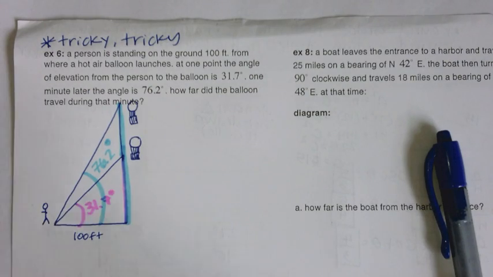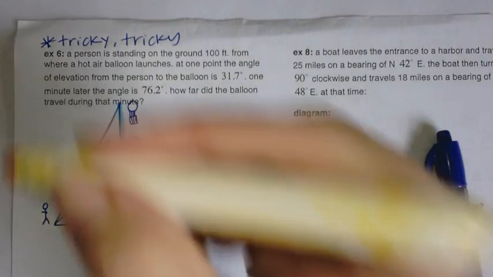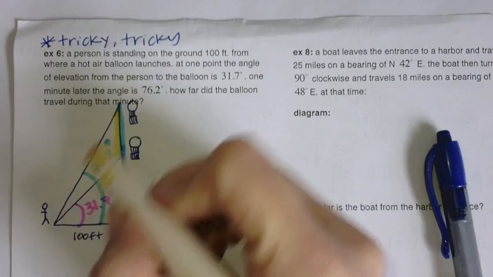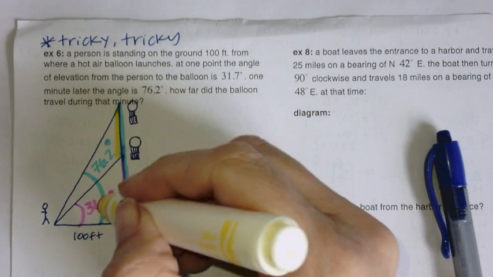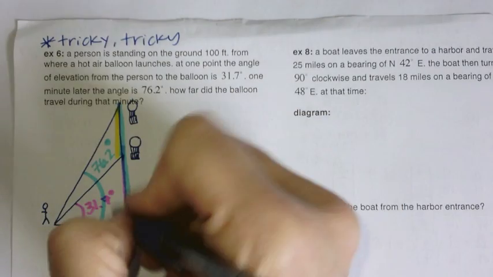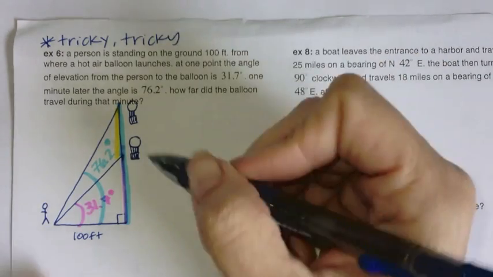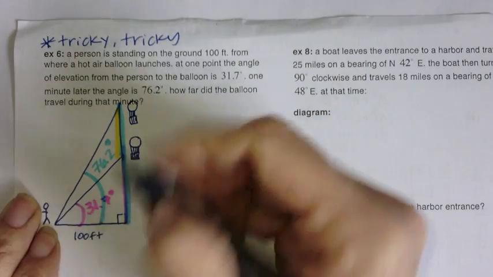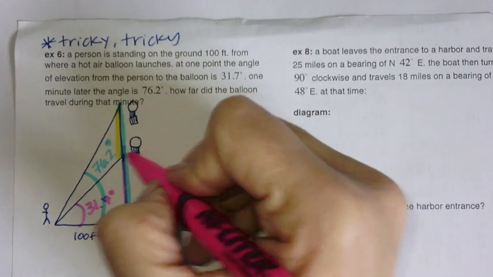How far did the balloon travel during the minute? So what we're really interested in is this right here. Now, you see this? This is not a right triangle right here. So we can't just subtract this angle from this angle and expect it to work out. But instead, what we can do is take a look at our two triangles that are right triangles. So we have this first one right here, and I can find the distance the balloon travels. This is my pink one.